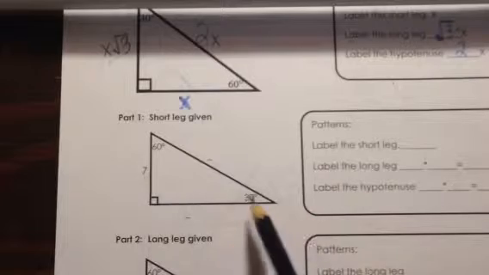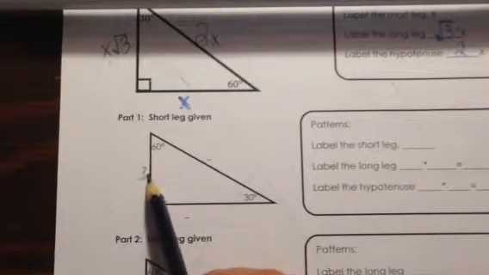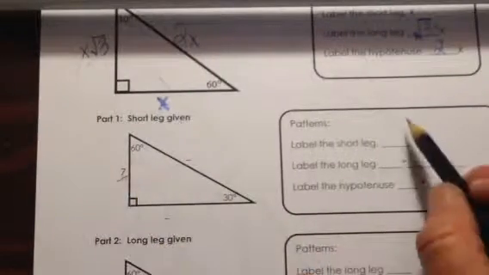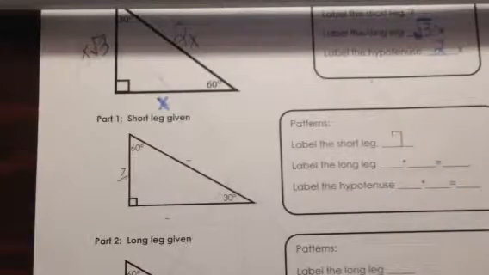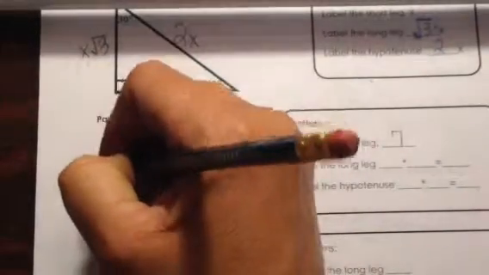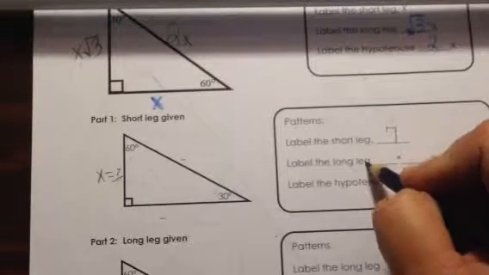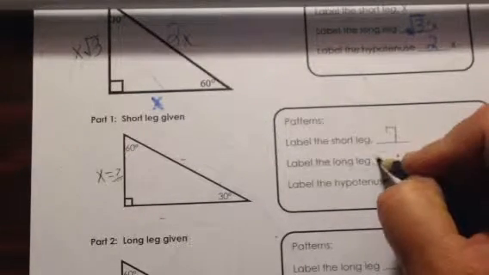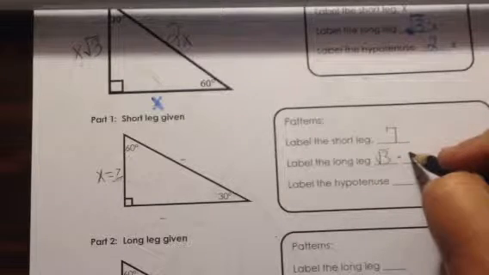So, let's do some problems. We know the short leg. So the short leg is 7. And that is X. The long leg is the square root of 3 times X, which is 7.